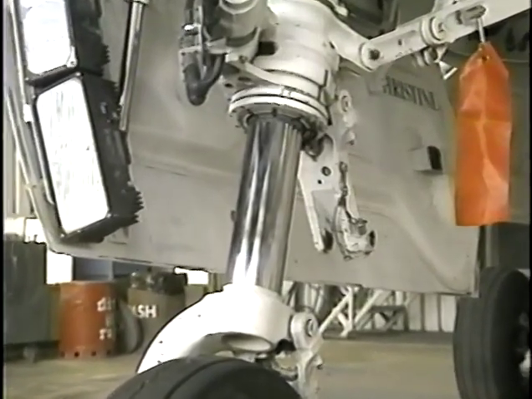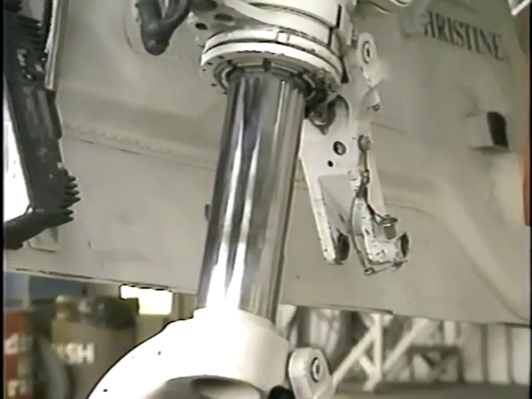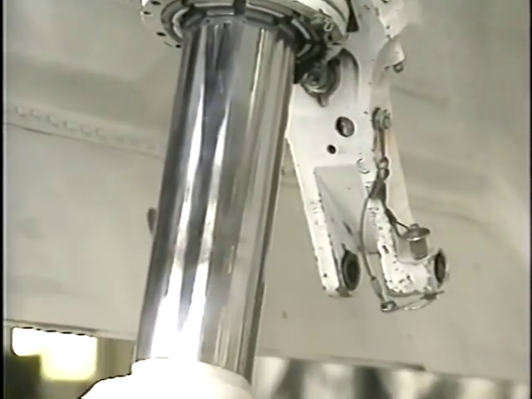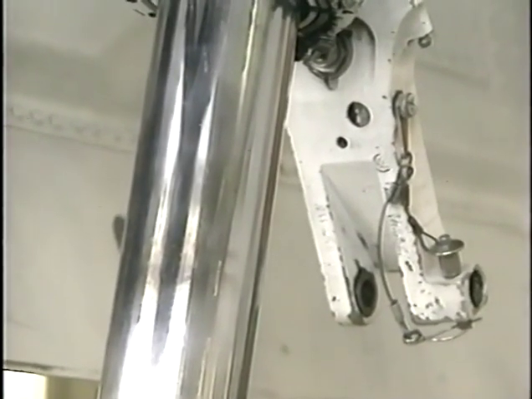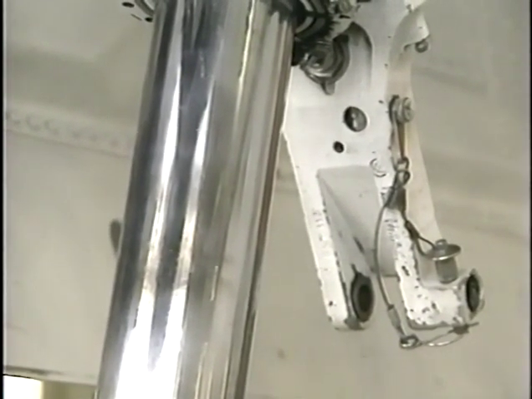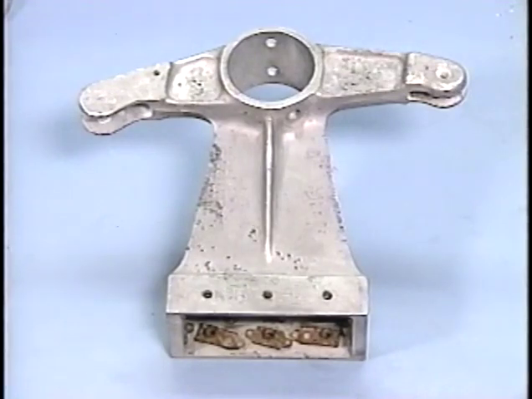Uniform etch corrosion on a polished surface, such as a shock strut, appears as a general dulling of the surface. If it isn't treated, it can become rough and appear frosted. Pitting corrosion is commonly found on aluminum and magnesium alloys. The first indications of pitting is a gray or white deposit. When the deposit is cleared away, tiny holes or pits are evident.